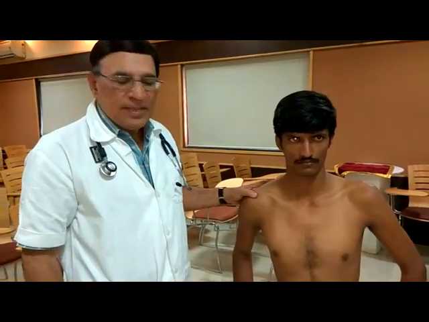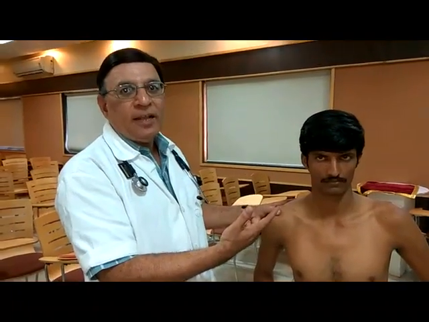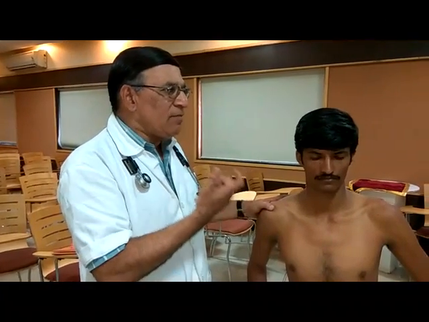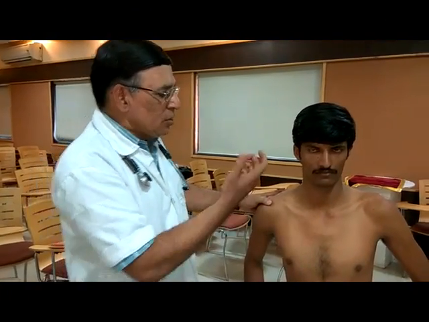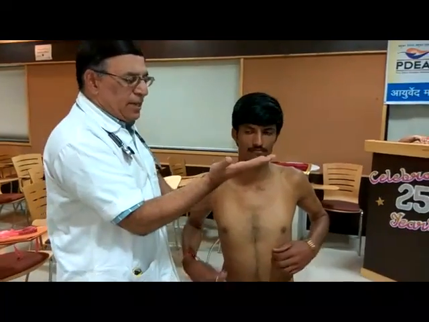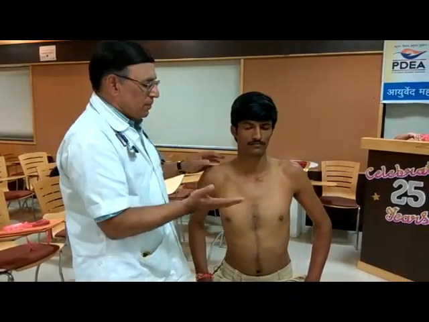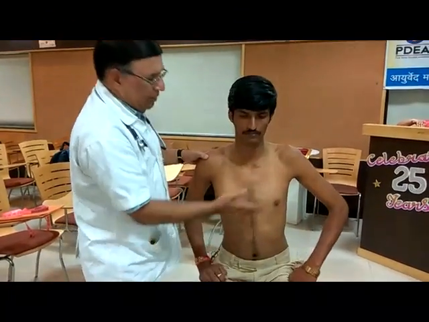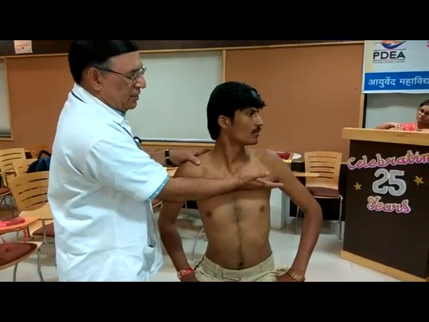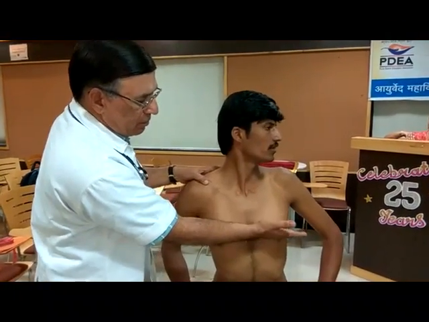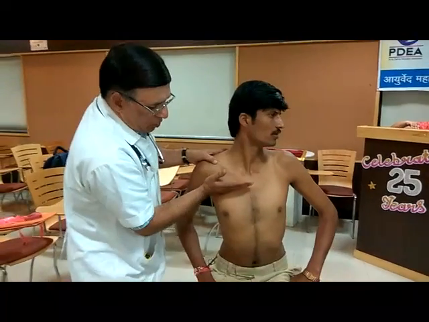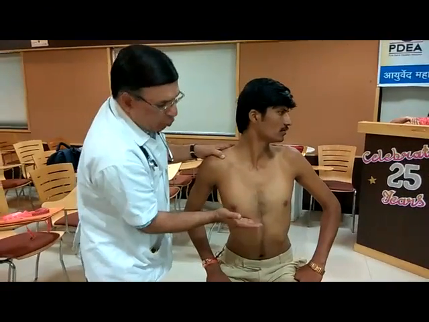Next we are going to see the tactile vocal fremitus. As I have already explained, the patient should say one word like 111 or 999. I am checking with the ulnar border of my palm. You can put it like this and say 111 or 999. So upper part, middle part, and the lower part.